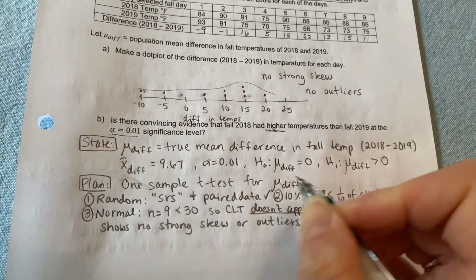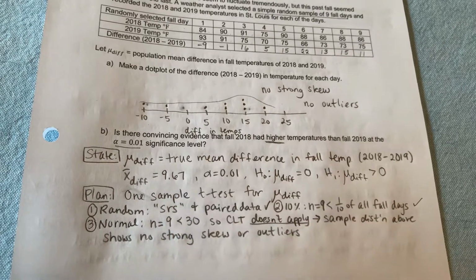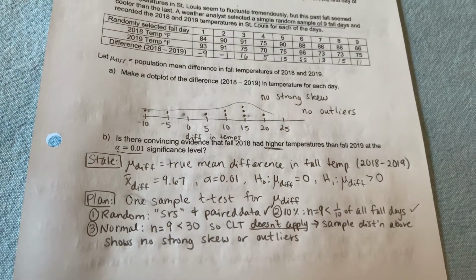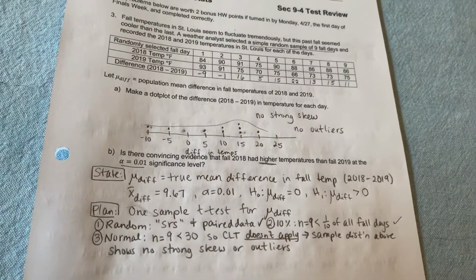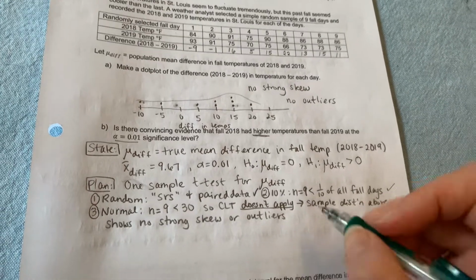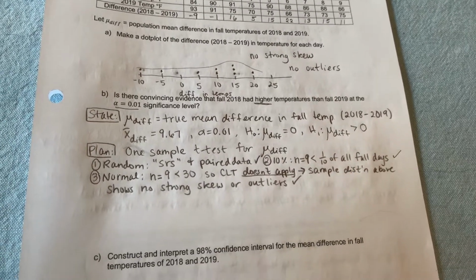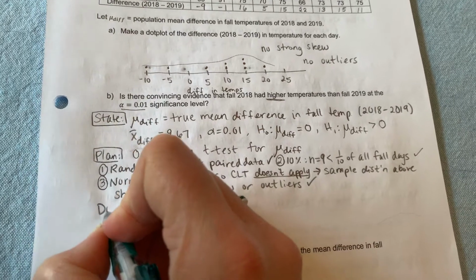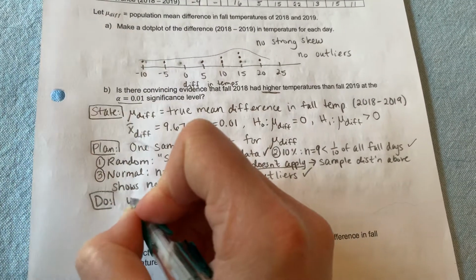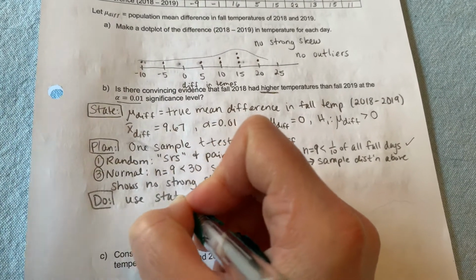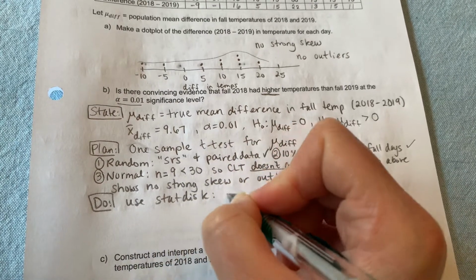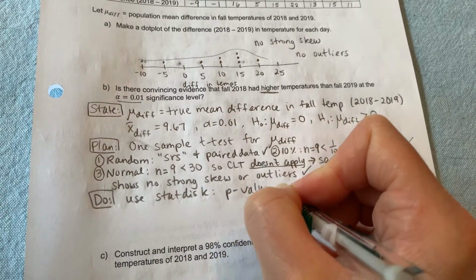Now, I know some of you are probably thinking, again, this does look skewed, but this is a really loose condition. It has to look really, really bad skew in order for this condition to not be met. So that condition is met. All right, now we're ready to do this. And again, we're going to use StatDisk to get our p-value. So let's go ahead and use StatDisk.